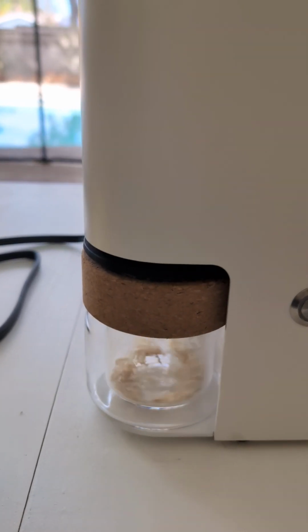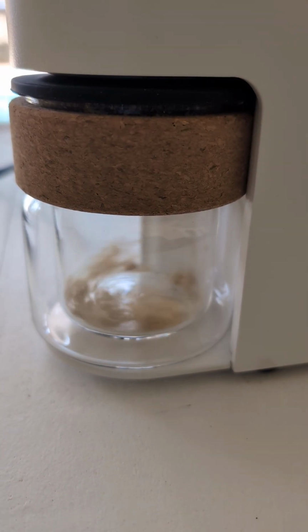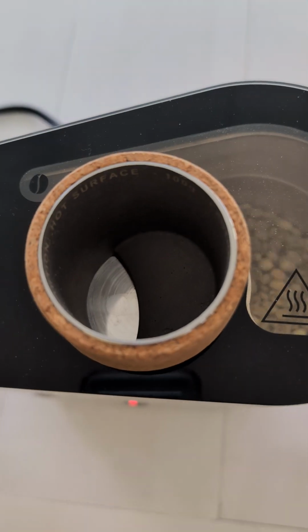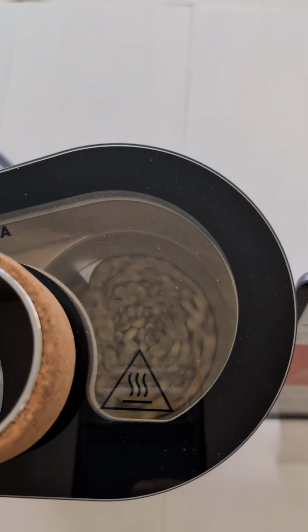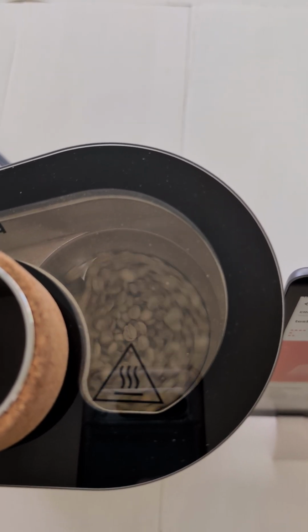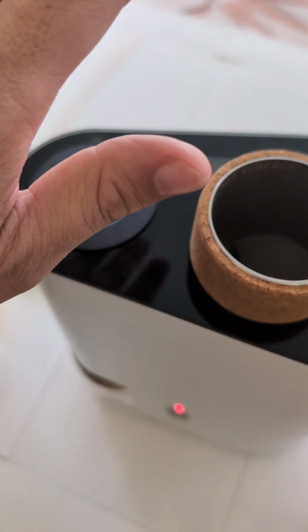So here we can see as it's roasting, it's collecting the chaff in the little chaff chamber. Here we got our exhauster vents. There the hopper's closed, of course. And there's the coffee roasting in the roasting chamber with the hot air. This has got hot air coming out.